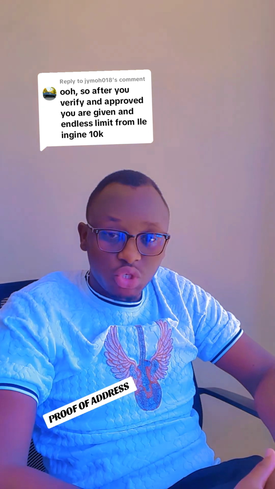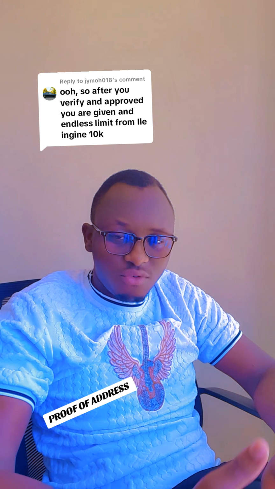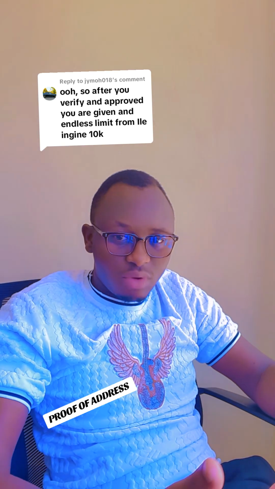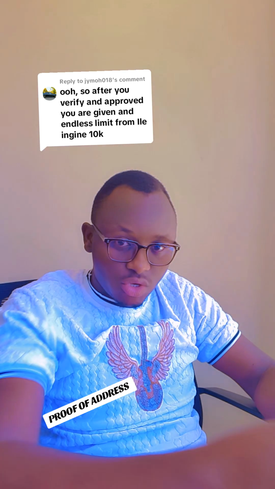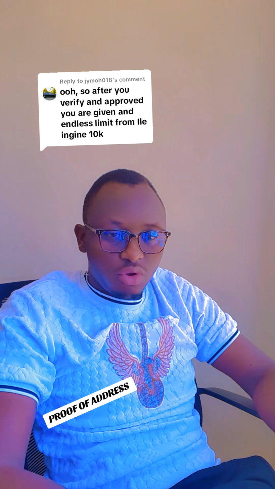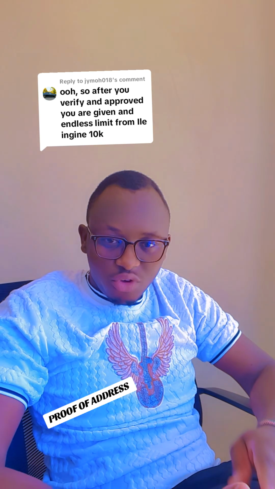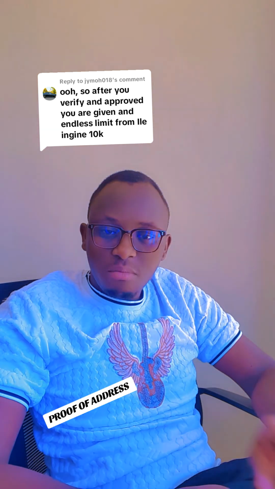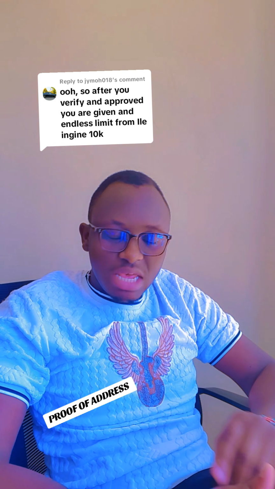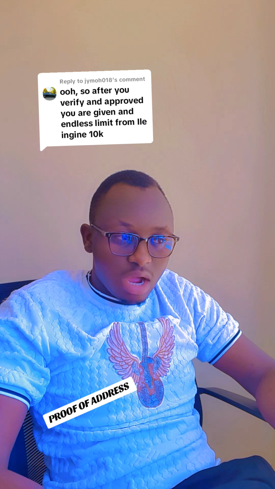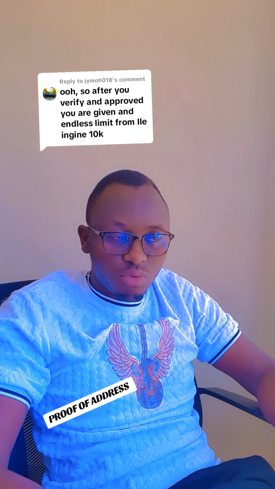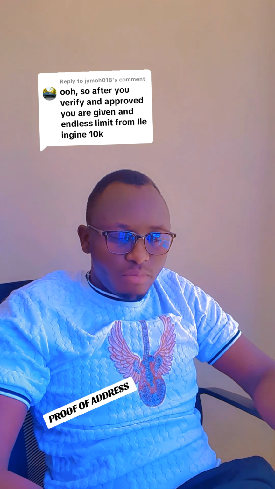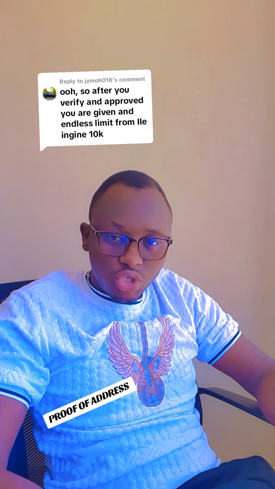Ukienda hapa kwa verification utapata, I think they are around 4. Kuna proof of address, proof of ownership, kuna source of income. The other one, I don't remember ni gani, but ziko tu hapo. I don't know the reason, I don't know what they are after. But before you apply for your proof of address, if you want to verify your account, make sure you first of all withdraw your funds. Even if your account is banned because you have failed to prove your proof of address, you can still be in a position to withdraw your funds.